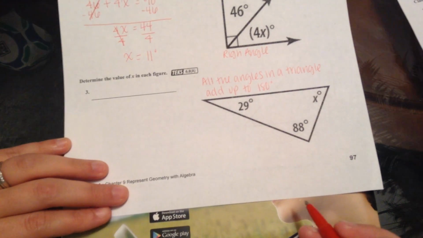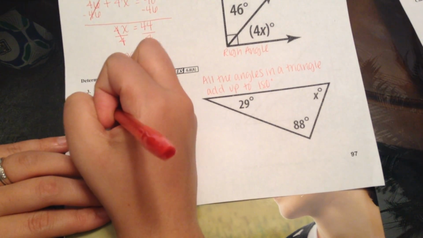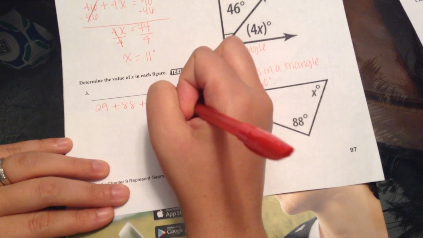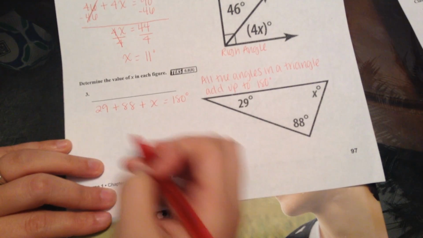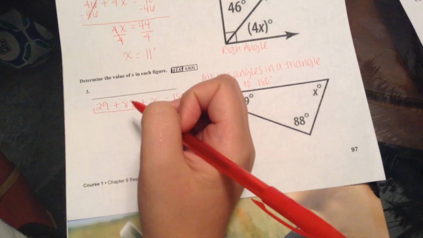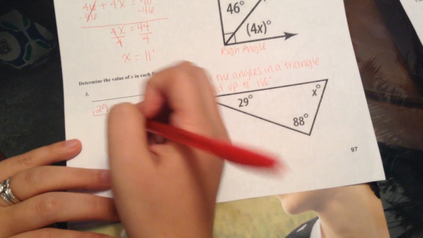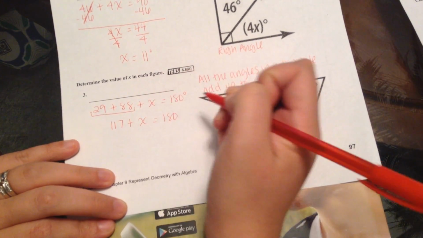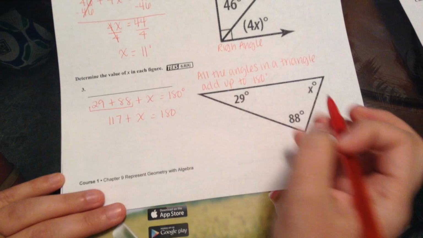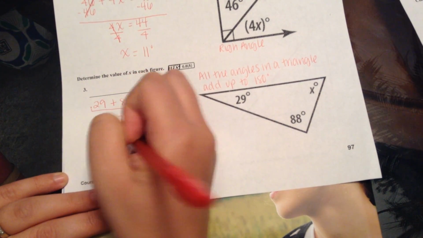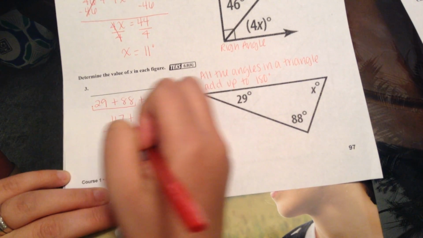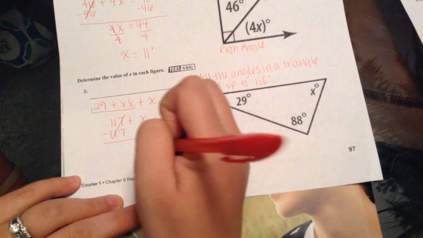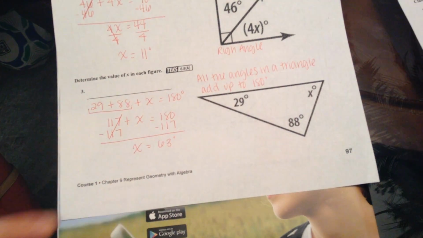Okay? So I know that 29 plus 88 plus x has to equal 180 degrees. Okay? So I'm going to add these two together first. Okay? 29 plus 88 is 117 plus x equals 180 degrees. Then I'm going to subtract 117 from 180. So this is gone. X is equal to 63 degrees. Okay.